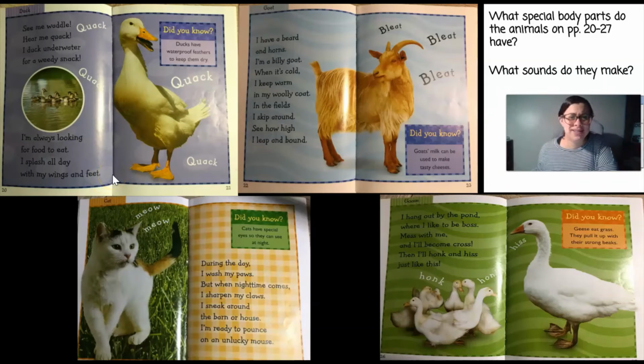What sound does a duck make? Quack, quack. Let's talk about the cat. What special body part does the cat have? If you have a cat, you know cats have claws.